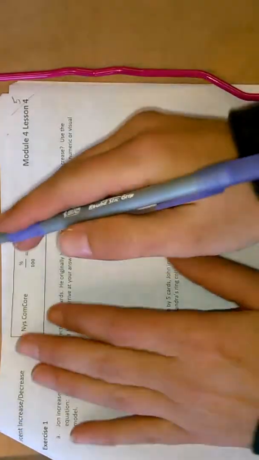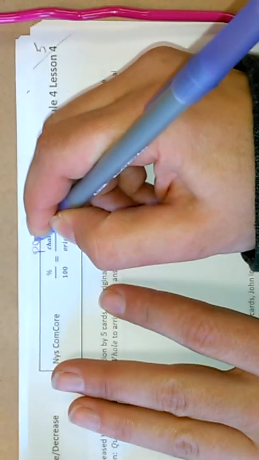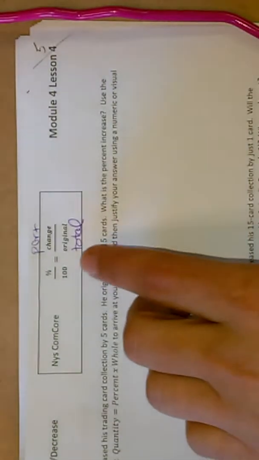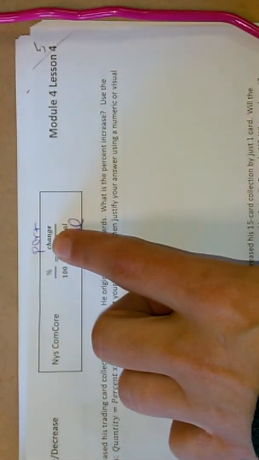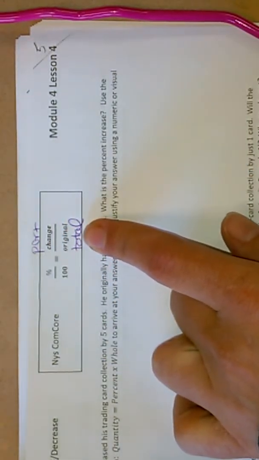We have a formula here at the top we're going to use. Just like our old formula, percent over 100 is the part out of the total. This is still my part. This is still a total, except today I'm talking about increase and decrease. So we'll be substituting with an increase or a decrease. And when I do a total, it will always be the original total.